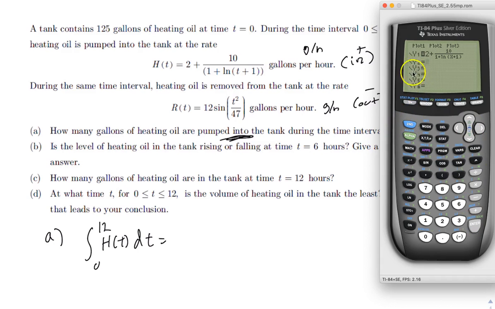It's a matter of typing it in here, so I don't have to retype it over and over again. Actually, if I have time, I'm going to type this one off camera. All I've got to do is go math 9. We're integrating from 0 to 12 of h of t. Remember, that's y1 for us. So y1, and then press x. And our answer is 70.57, 0.71 if I round to the nearest thousandths.